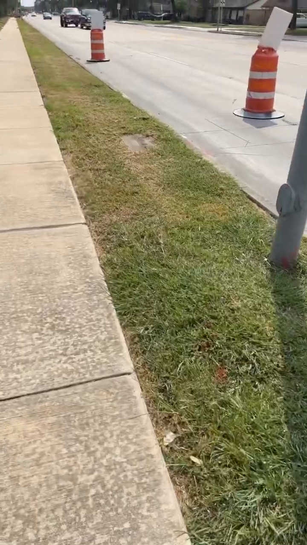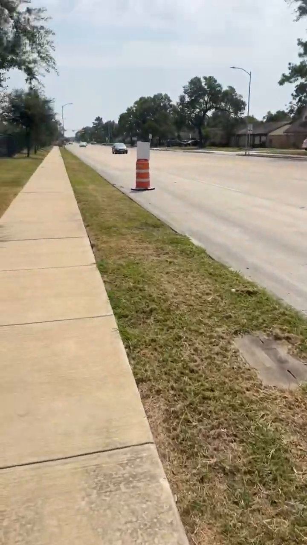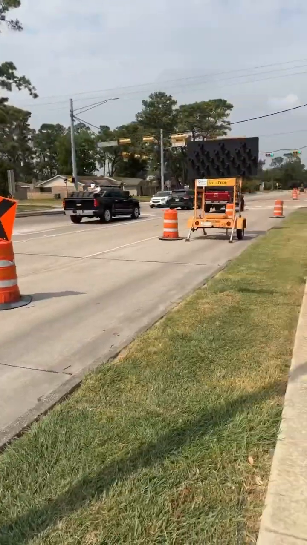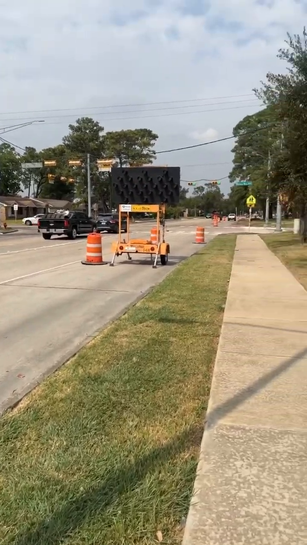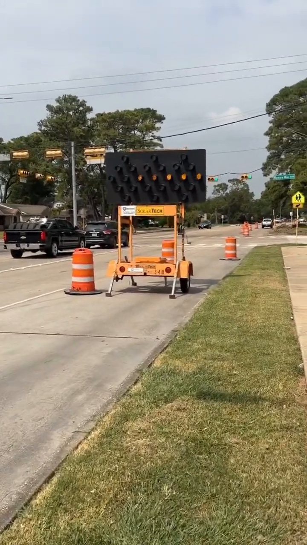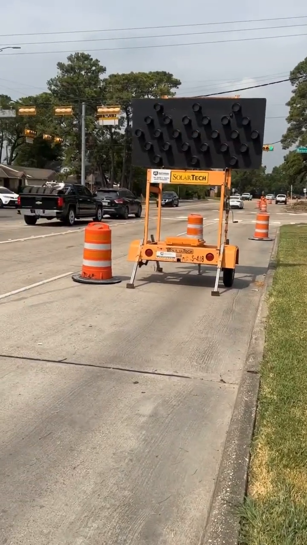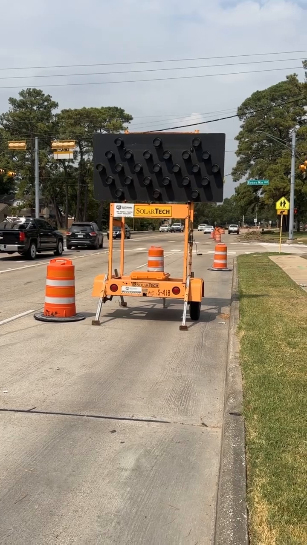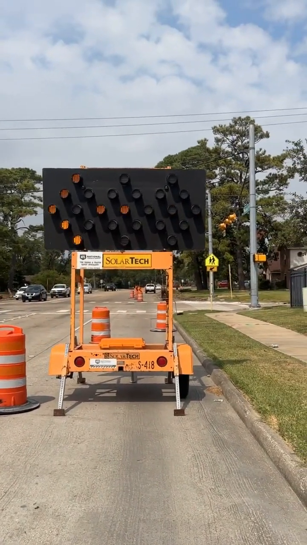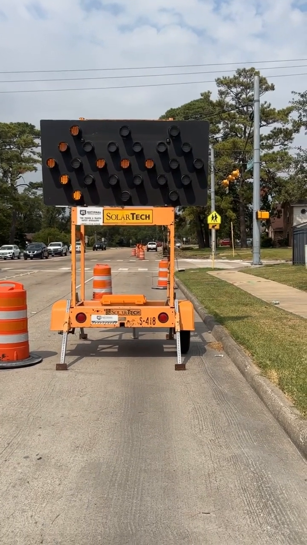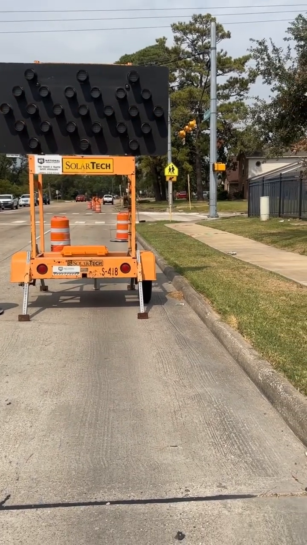These devices are considered stage 1 of warning for the drivers who are driving towards or passing by the work zone. We start with the barrels and then we use the device we call the arrow board. This arrow board works in many different ways. Now the arrow board is working, but because of the recording I cannot really show the entire arrow. This arrow is pointing to the left, which means that all the vehicles need to stay on the left and this left lane is closed.